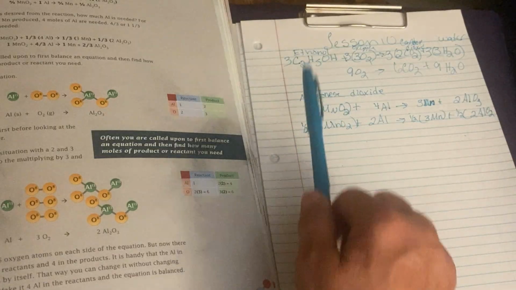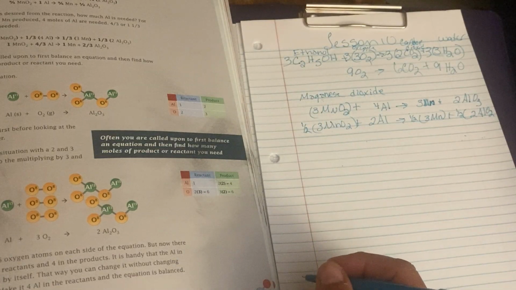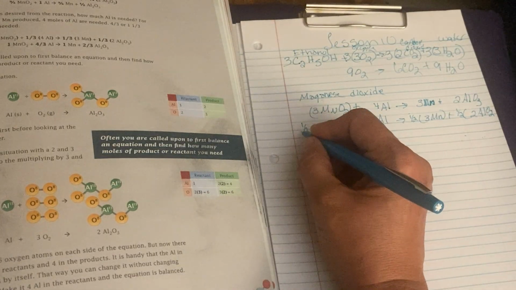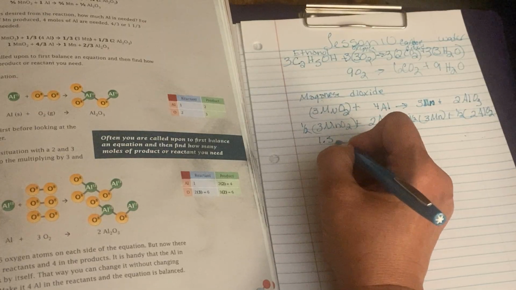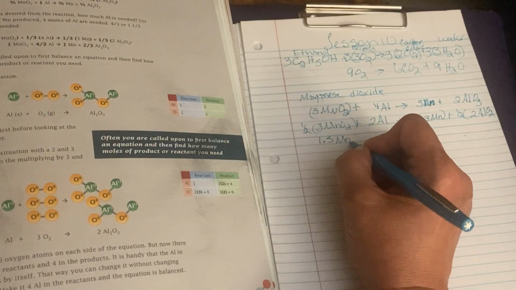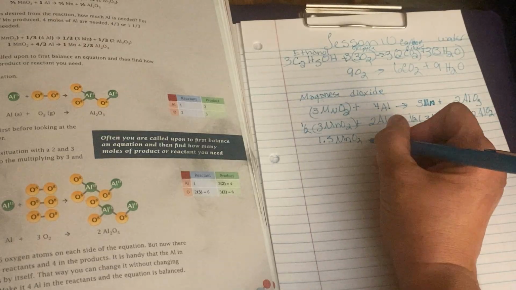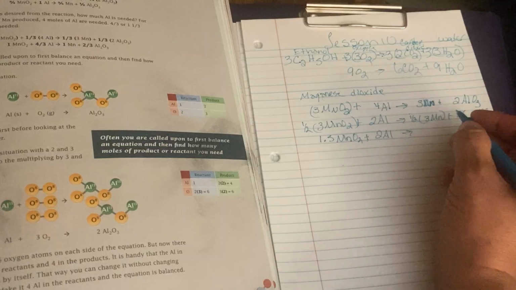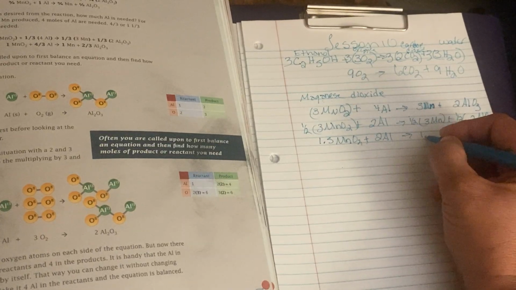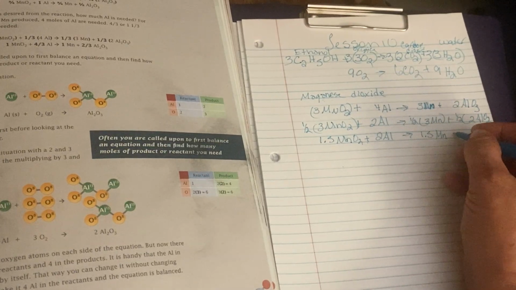This is how you do it. So what's half times 3? And half is 0.5. So I do 0.5 times 3. It's 1.5. So you have 1.5 manganese dioxide. You need half. Go ahead and drop your aluminum. Half of 3 manganese is 1.5 manganese.